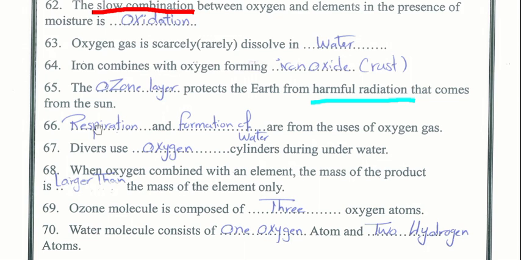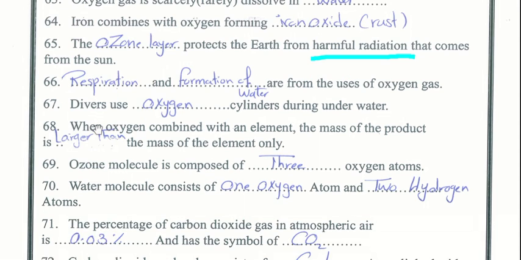Dots and dots are from uses of oxygen gas. You can write any of the uses of oxygen gas. Respiration, formation of water, formation of ozone gas, used in a cylinder during mechanical ventilation. You can write anything. 67. Divers use oxygen cylinder. 68. When oxygen combined with an element, the mass of the product is larger than the mass of the element only. Element oxide larger than element only.